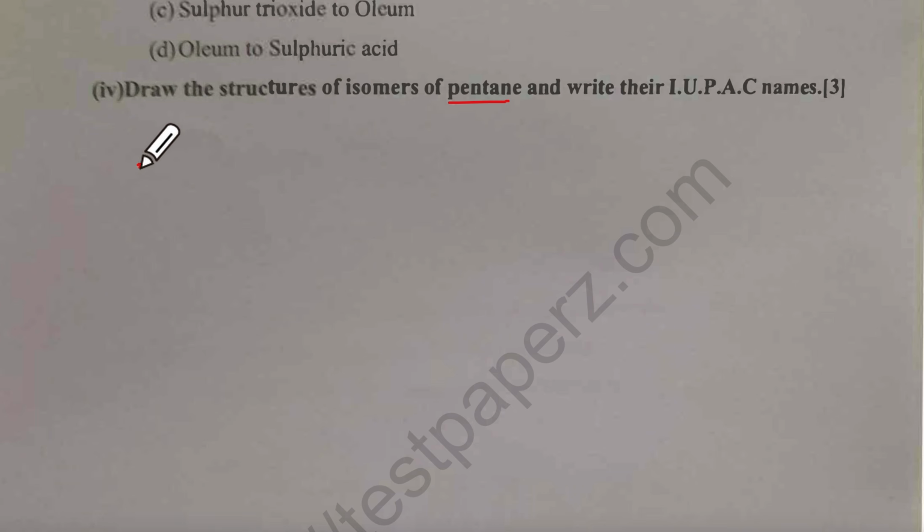Isomers of pentane. So you will have first one is n-pentane. Now remember, you have from here up to here will be the space. Don't write two big diagrams. Then we'll have this one like this.